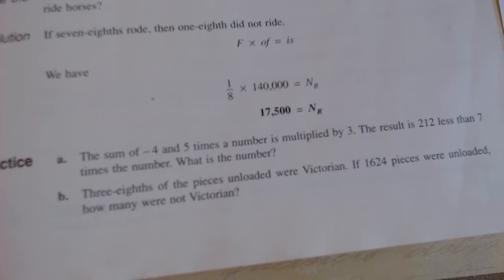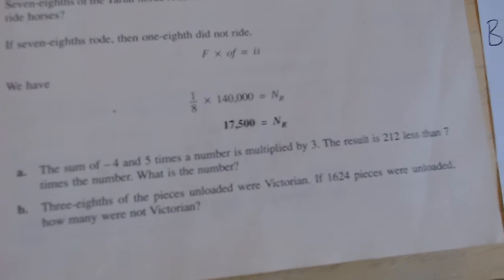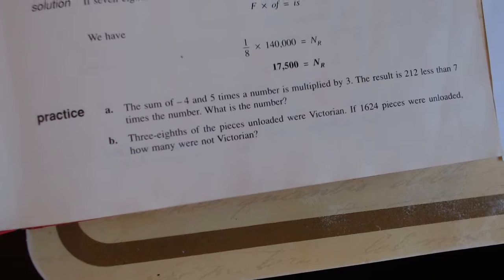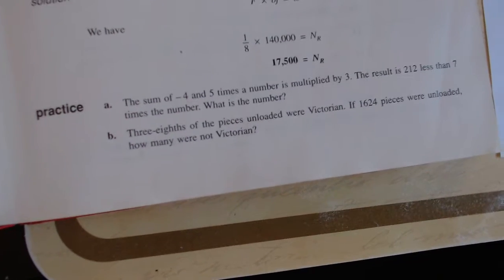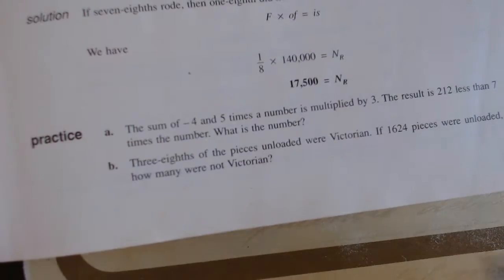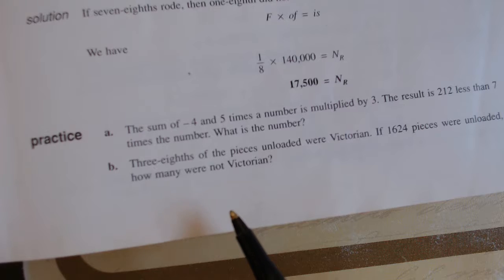3/8 of the pieces unloaded were Victorian. If 1,624 pieces were unloaded, how many were not Victorian? Okay, so this one's a little bit tricky in that they give us a fraction, but what they're asking for cannot be fulfilled by the of or the total number. So they say 3/8 were Victorian. They want to know how many were not Victorian.